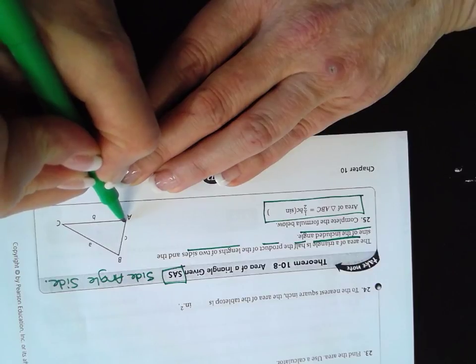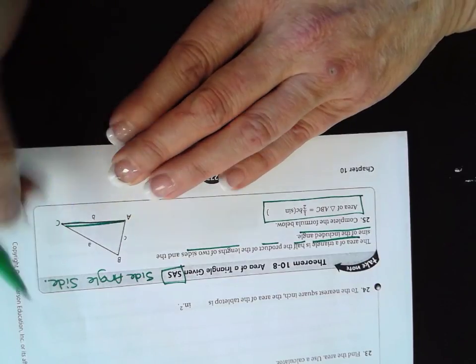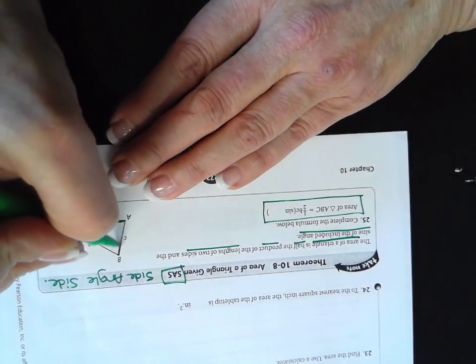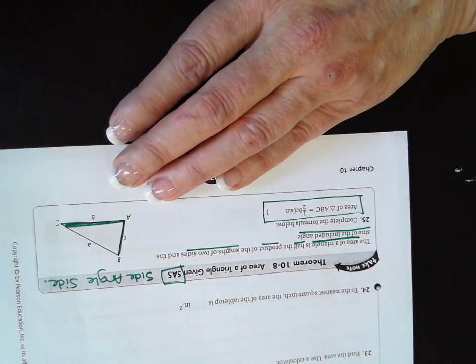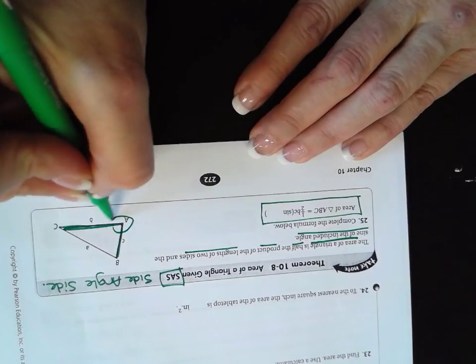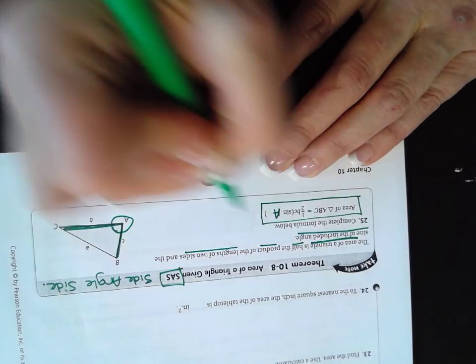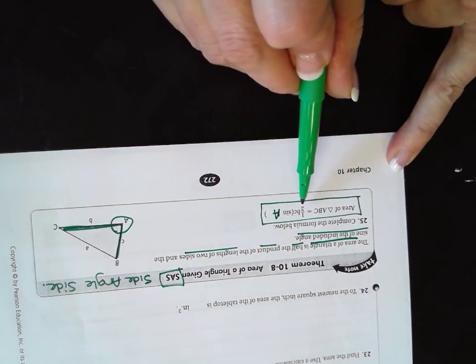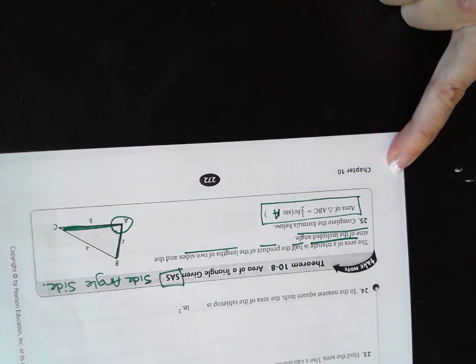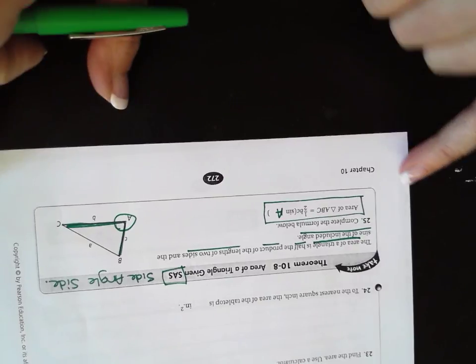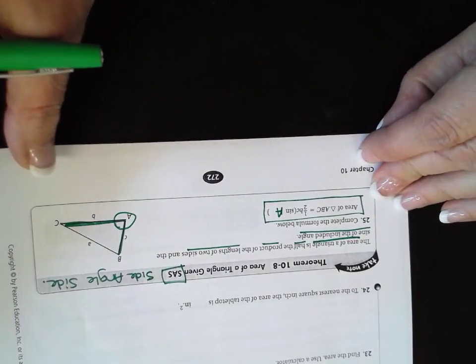If this is my side B and this is my side C, what is my included angle? My included angle then is A. And so my formula is 1/2 of B times C, the two side lengths, times the sine of A. Okay, are we good?